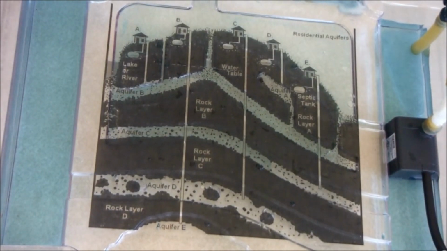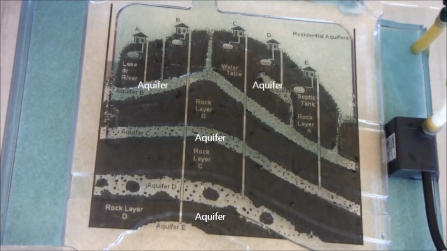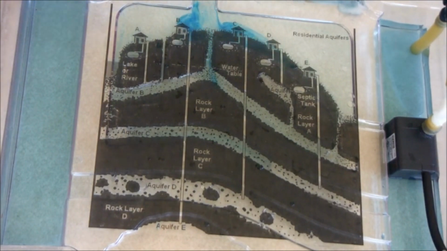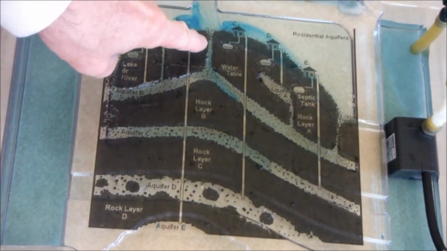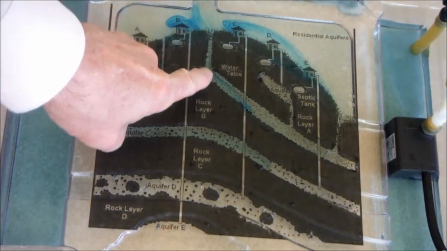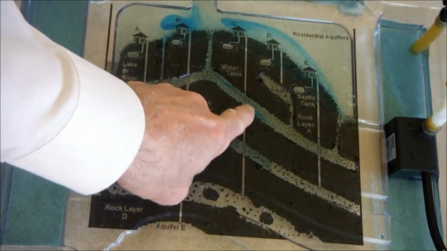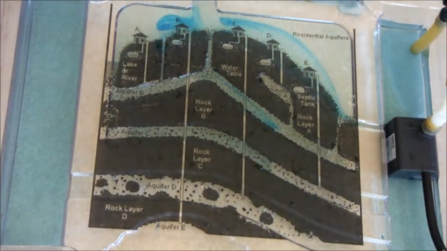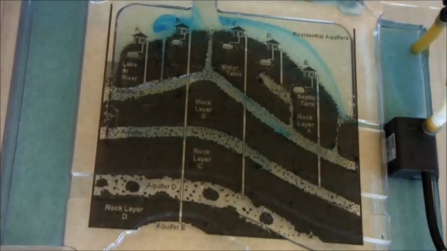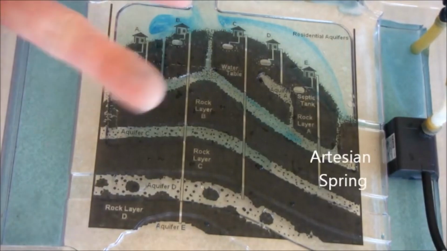This groundwater table has been set up to simulate underground reservoirs we call aquifers. To start off, let's add some rain and show how it works its way into the ground. In this case, you'll see the blue dye entering this porous ground and traveling in a river-like fashion down this aquifer. Eventually it will exit at an area we call an artesian spring or an artesian well.